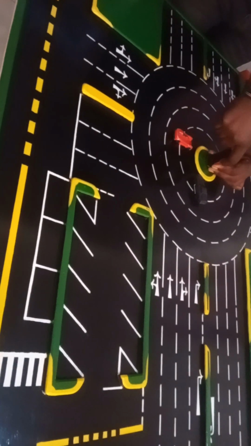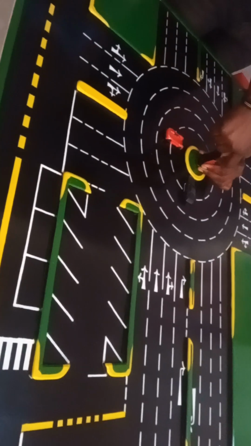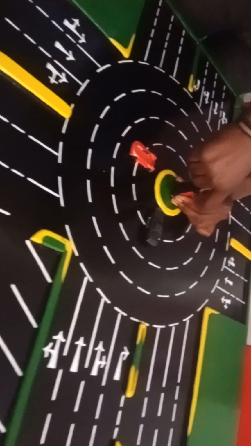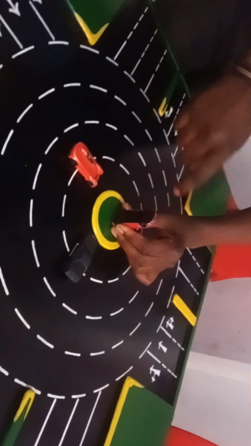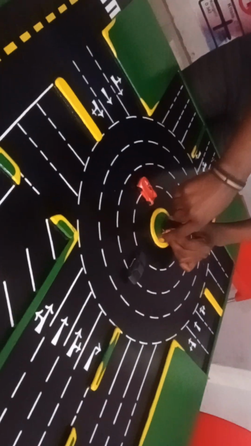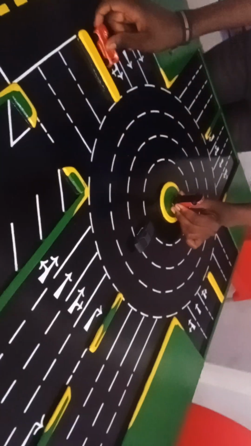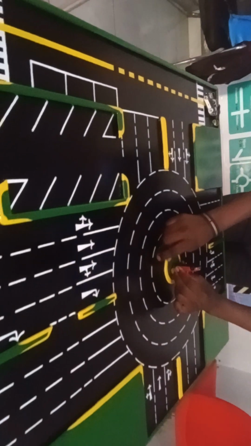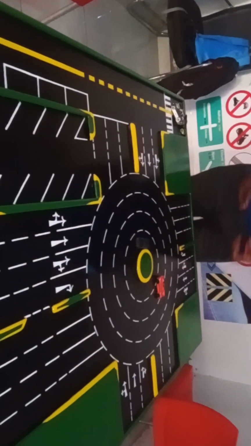This one is very incorrect. This person made an incorrect observation of the traffic lights. So he had to stop because red at this side meant to stop. At this point, this vehicle wasn't supposed to approach the roundabout because this point is displaying green. So this vehicle was the first to move, then this one gets to move because that one was correct.